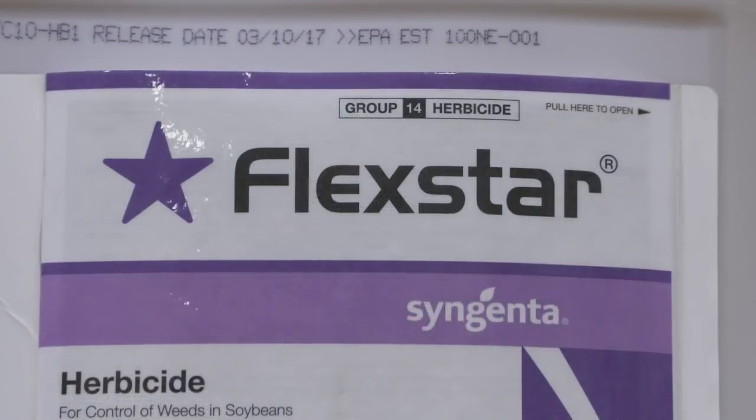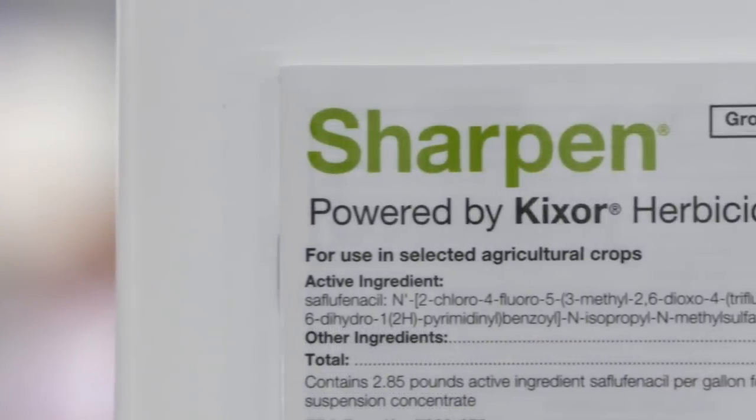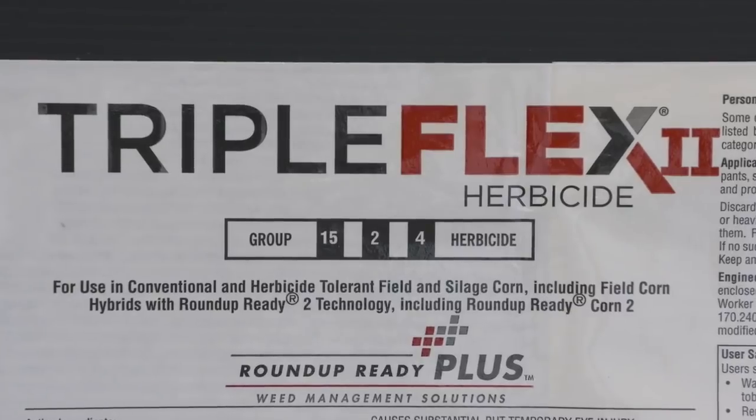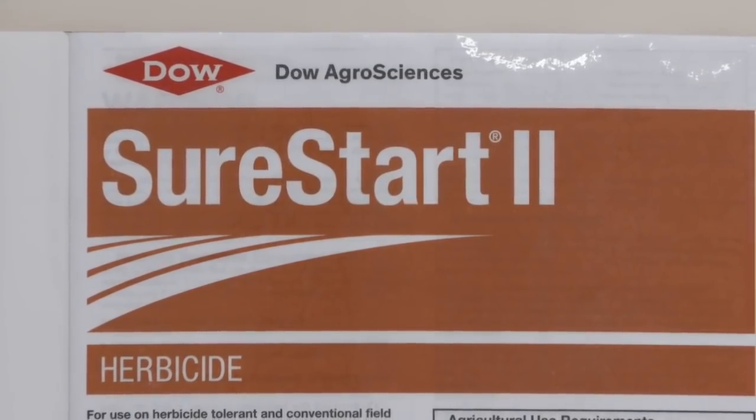In corn, we've had good luck with Verdict down. Sharpen does a nice job burning it down if you're in reduced till. Otherwise, I like Triple Flex and Sure Start. They both work well and are a little bit cheaper, so many guys choose those options. Post-emerge, just about all the broadleaf products for corn have pretty good activity. I really prefer any of the HPPDs and Status as my top choices.